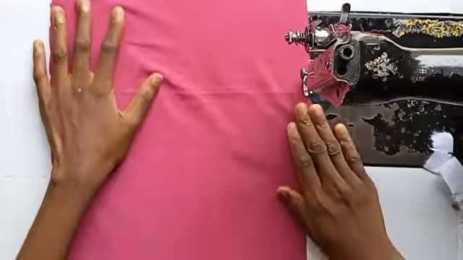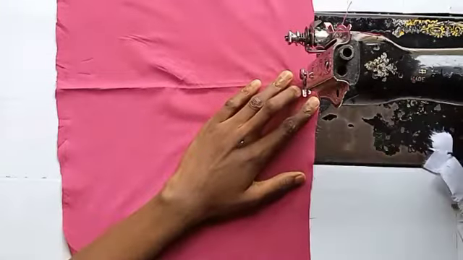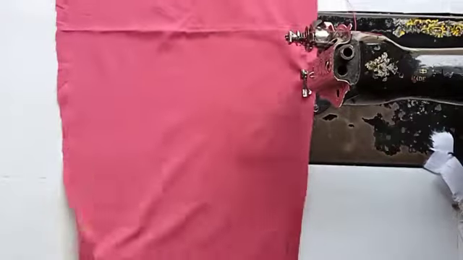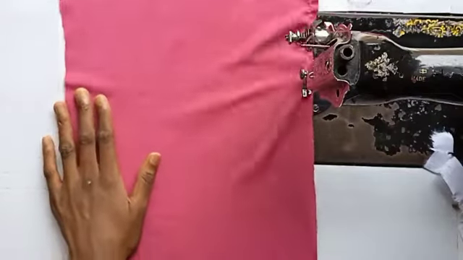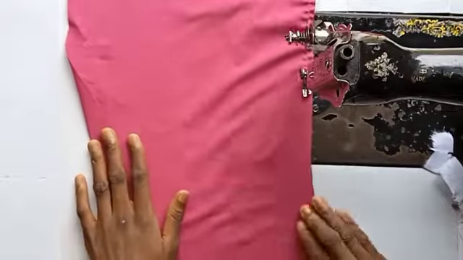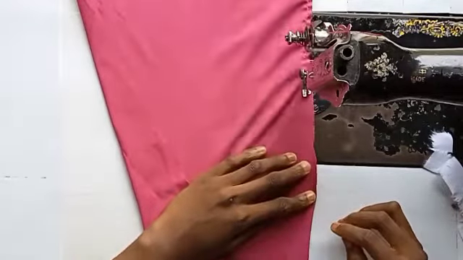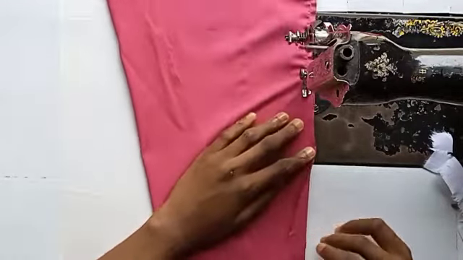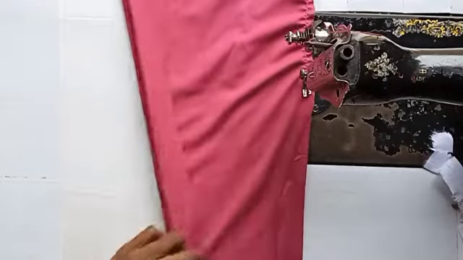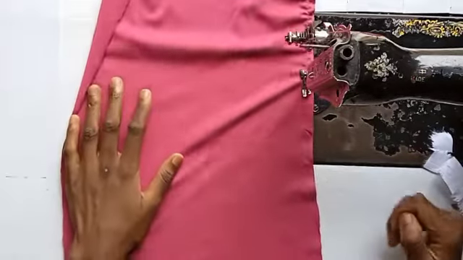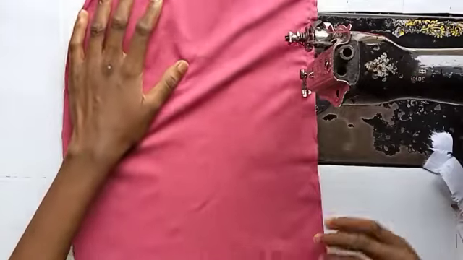So for that gathered effect, at the lower part of it, I'm going to be running a loose stitch on the very first 10 inches and also on the 5 inches for the front and the back. I'm going to have to run a loose stitch. This is my center front for the 10 inches of the front. So I'm going to run a very loose stitch on it like so. And after running this loose stitch, I'll gather it.